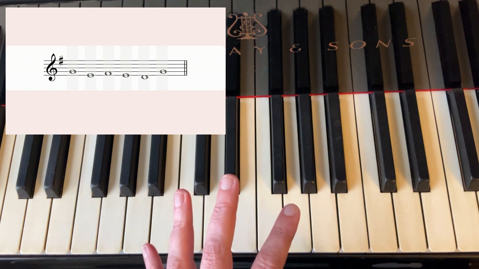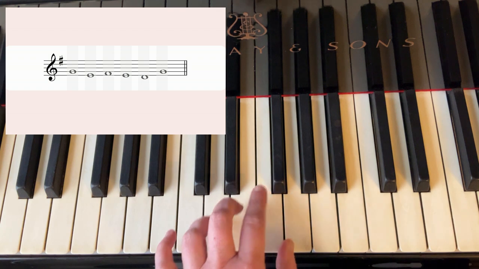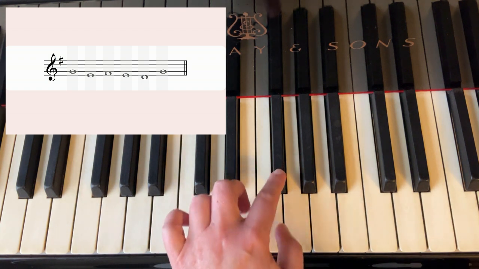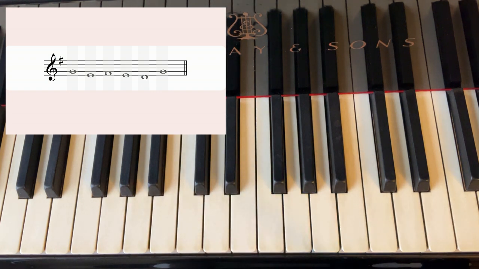So I'm remembering what I sang before. I'm noticing some intervals that I'm familiar with. I'm noticing some scale degrees that I'm familiar with. And then I try and put the whole thing together.